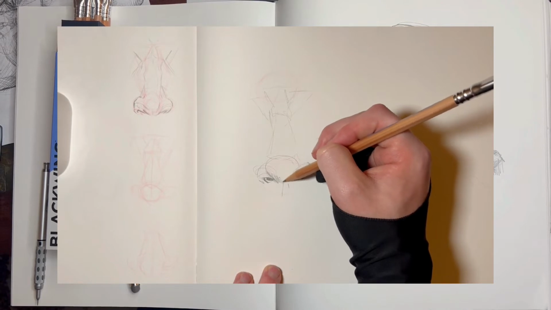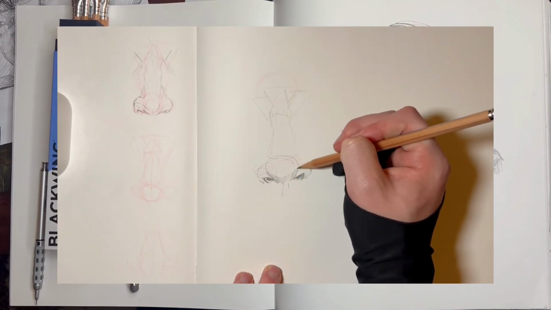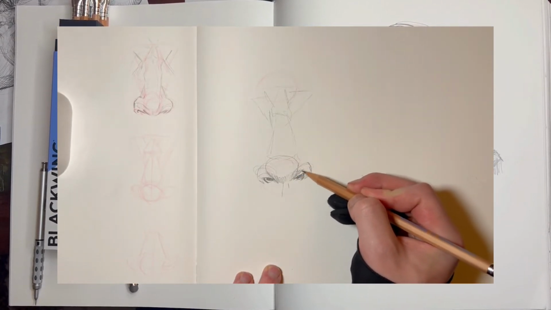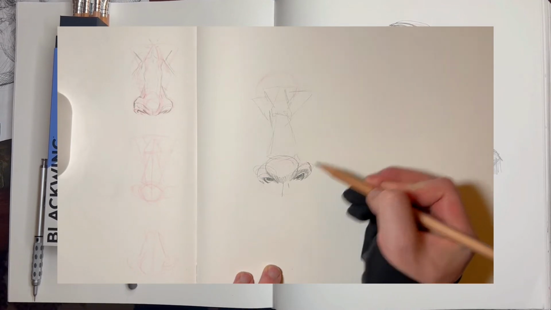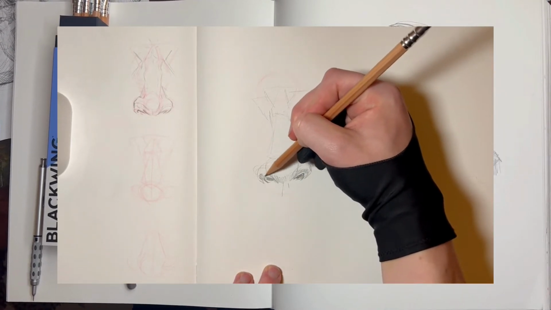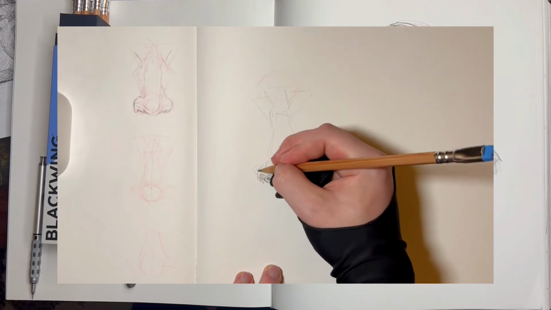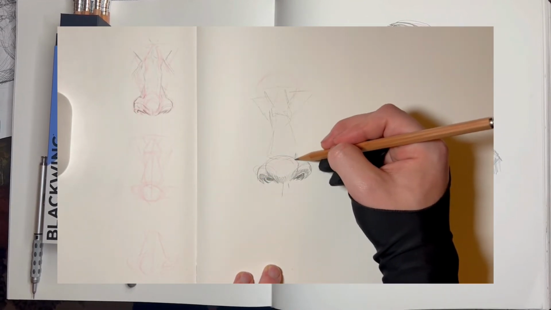For the base shading of the 3 bottom parts of the nose, I like to treat them like they're balls. And then eventually I will blend the simple shading together to make them look like they are conjoined. And when shading the sides of the nose, you keep in mind the interference of the shadows from the cheek.